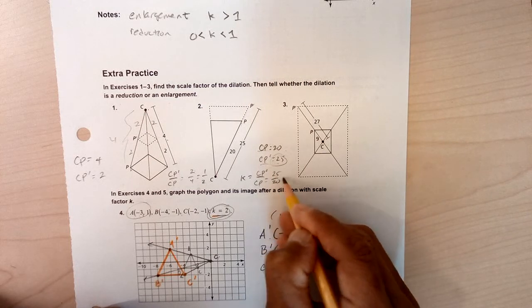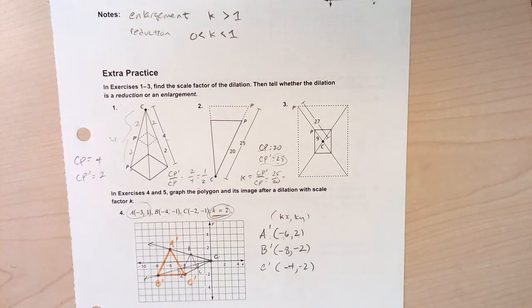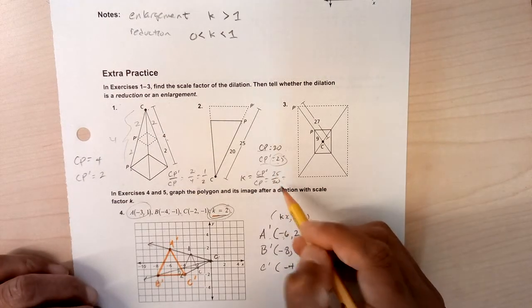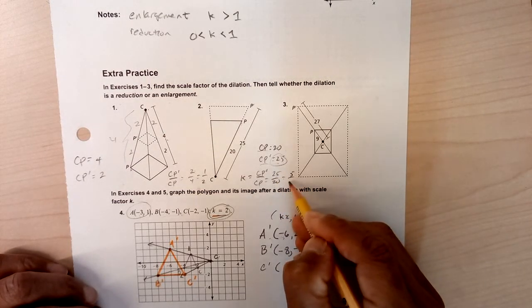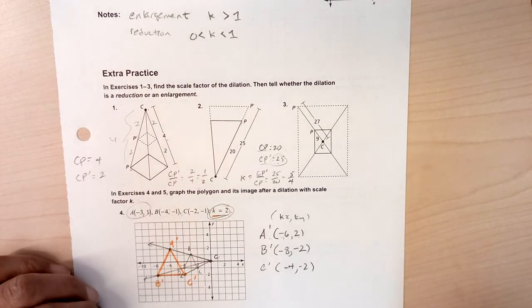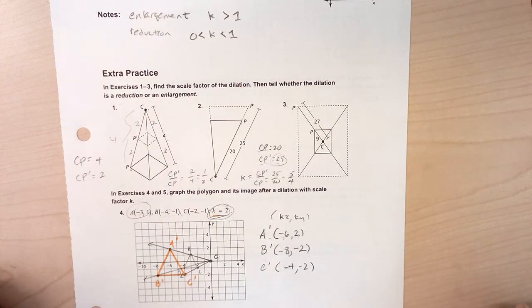25 over 20. Don't leave the scale factor like this. Your algebra teacher should have said last year, and probably all your other math teachers, anytime you have a fraction, you always want to put a fraction in lowest terms. So I'll simplify this by dividing both the numerator and denominator by 5, and then 5/4 would be the scale factor. Or, I mean, you could write 1.2 as well.